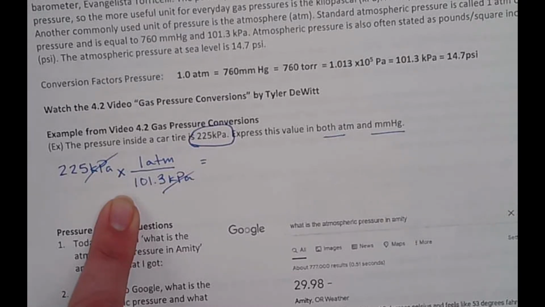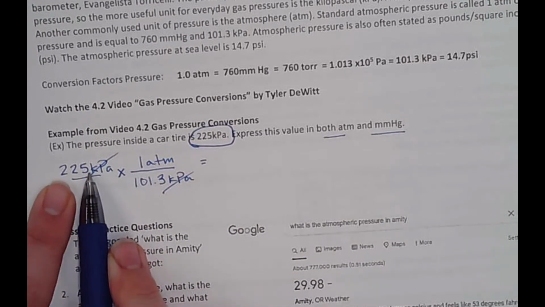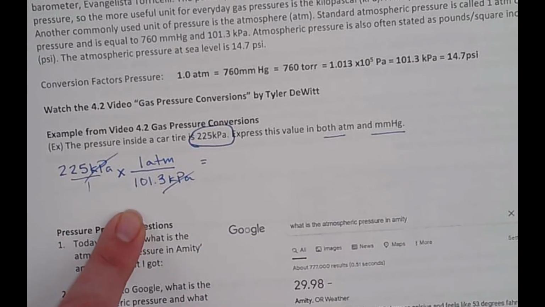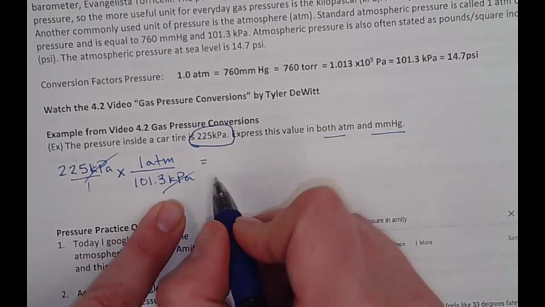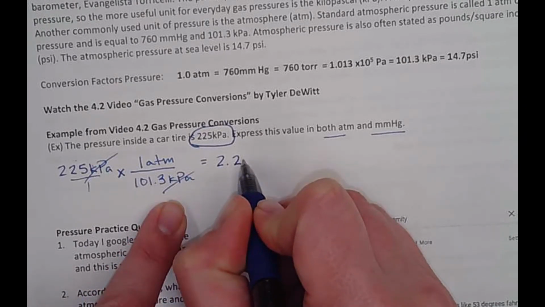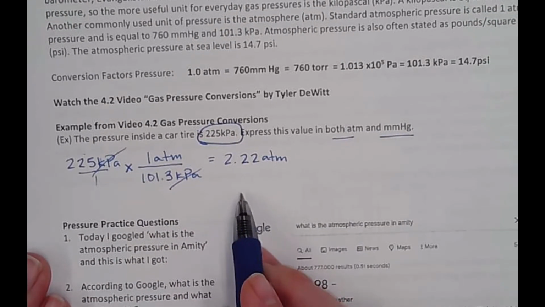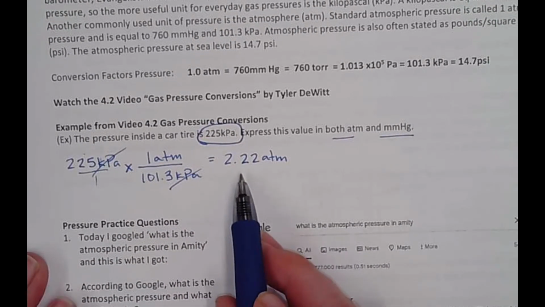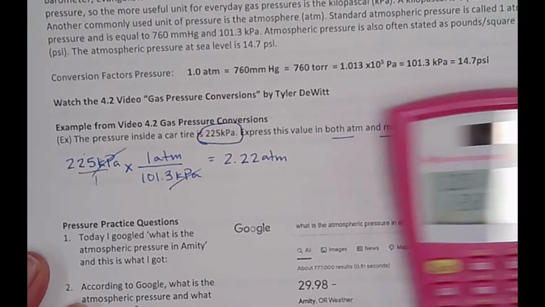So the next step then, my kilopascals are canceling. This is a division problem, right? There's an invisible one here. So this times 1 is 225, and 225 then divided by what's on the bottom, 101.3. There are 3 significant figures here and 4 here, so I can keep 3. So I'm going to round what my calculator gives me to 2.22 atmospheres. Remember significant figures at the end. I'm rounding. My calculator gave me a whole lot of numbers. I don't need all those, right? And then don't forget your unit.